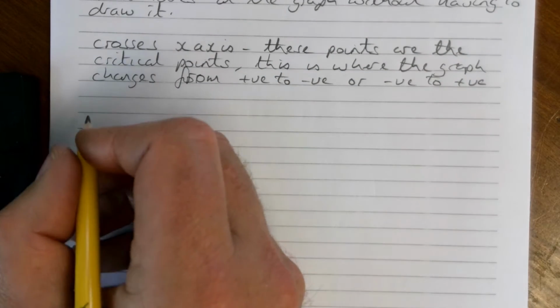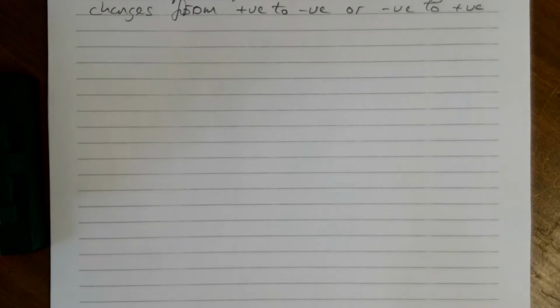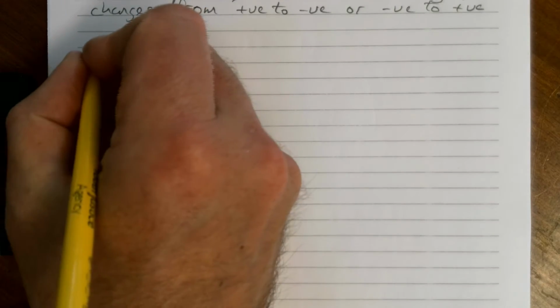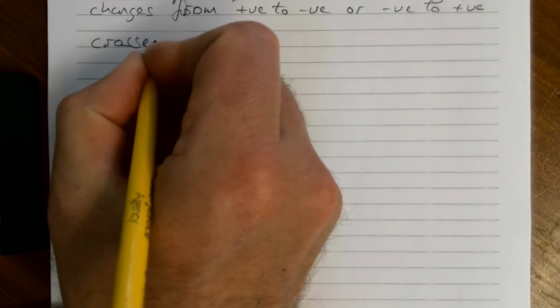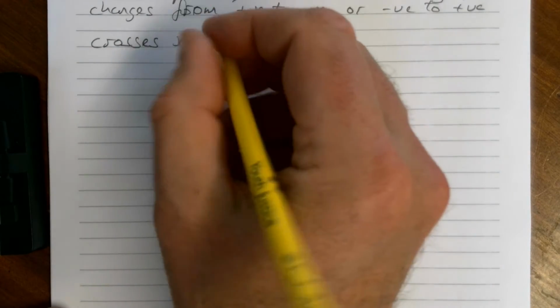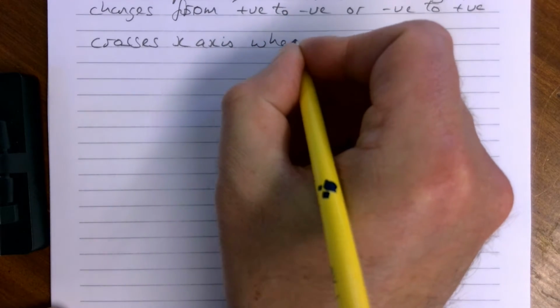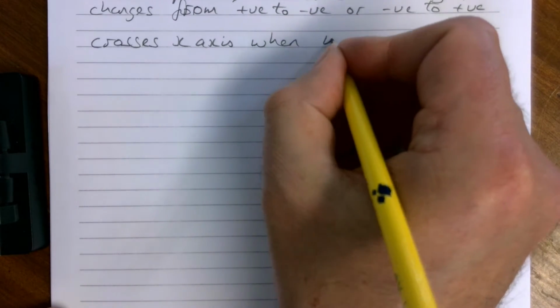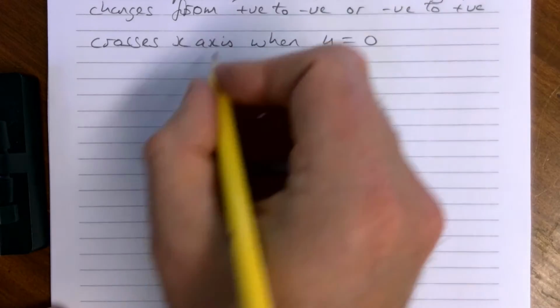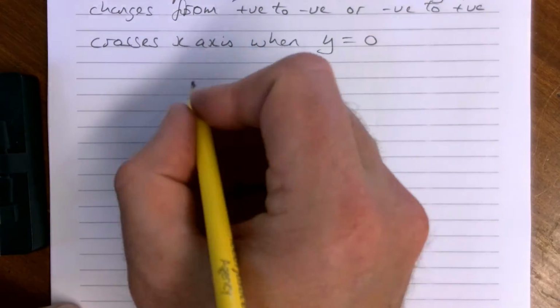So it crosses the x-axis, so we still need to find that wee bit. The x-axis when y equals 0, so we would set x squared minus x minus 12 equal to 0.